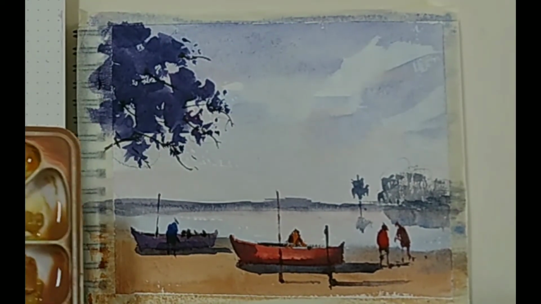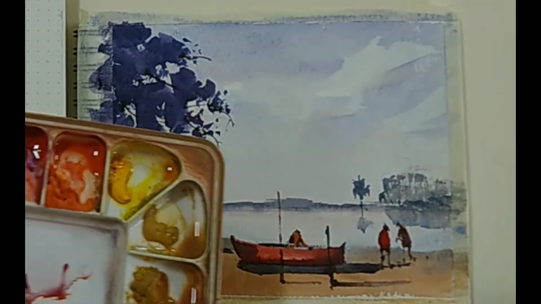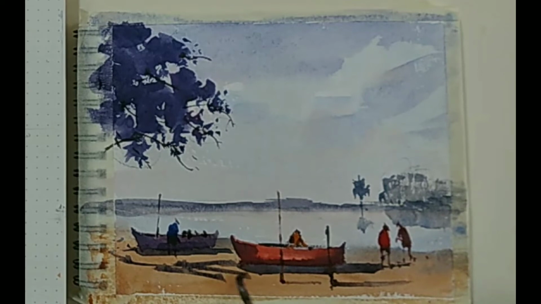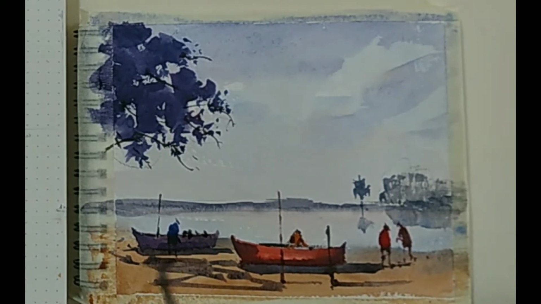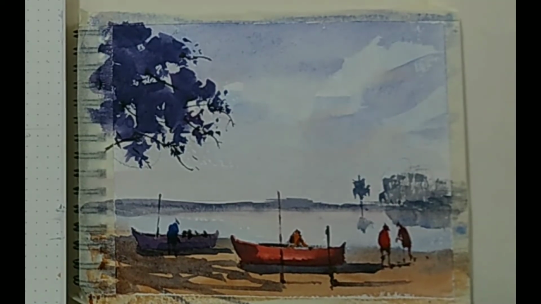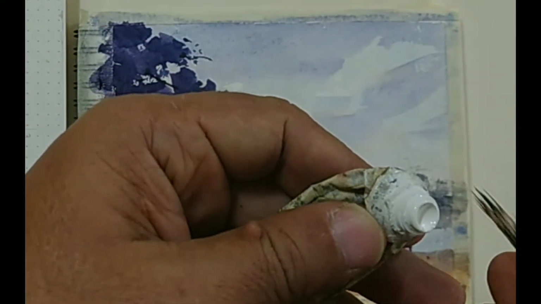I think a little bit of shadows for this tree, maybe that will add more value. It will make it more interesting. This is sort of done, and to clarify some of the edges I will use pure watercolor white.